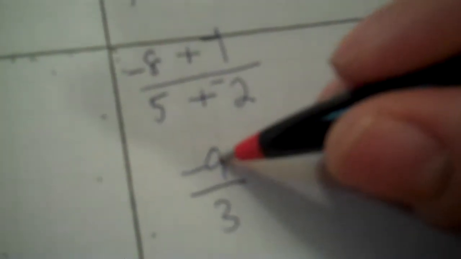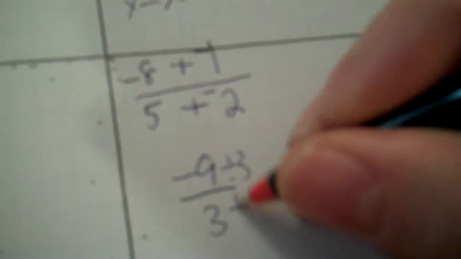Now you can either just divide that whole or look on a multiplication chart. Those would both be in the third row. That would be negative 3 over 1. Now whenever you end up with 1 on the bottom, it has to be on the bottom. You can get rid of it and just put negative 3. Or you could just divide negative 9 by 3.